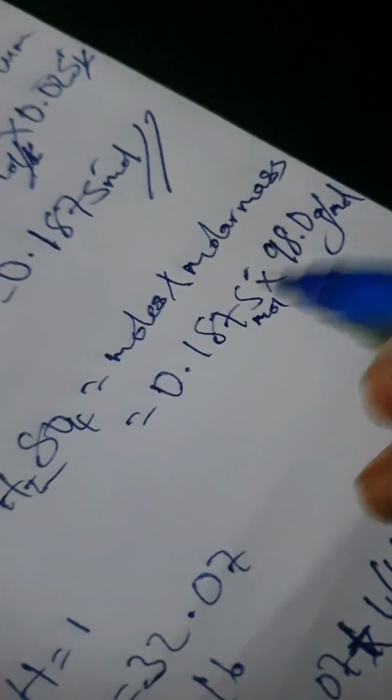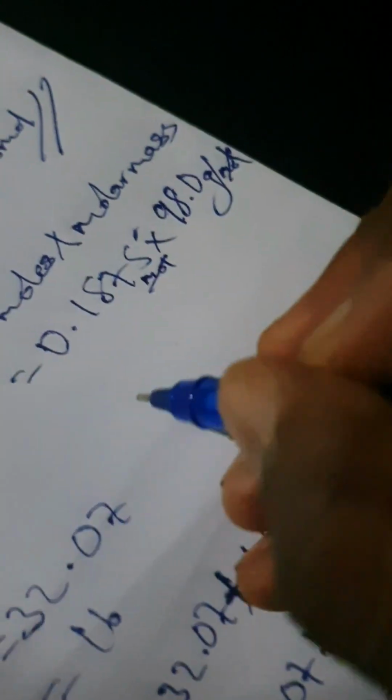So times 98.0 gram per mole. This is mole, so mole and mole cancel, because we are finding in gram, not in mole.